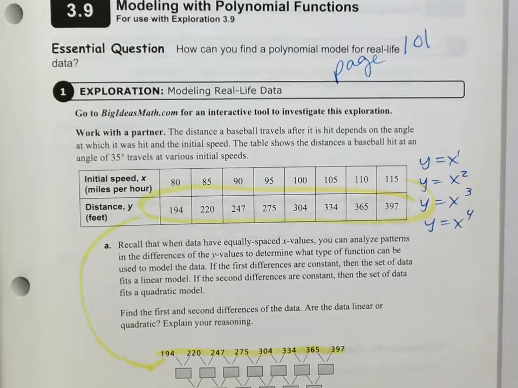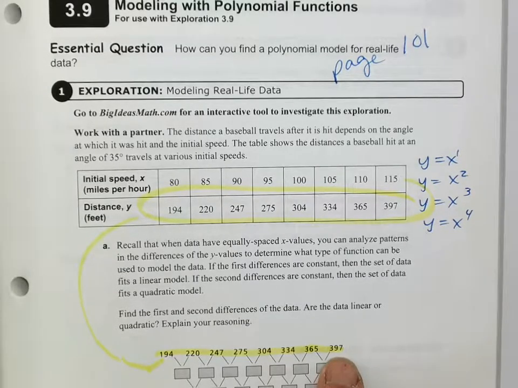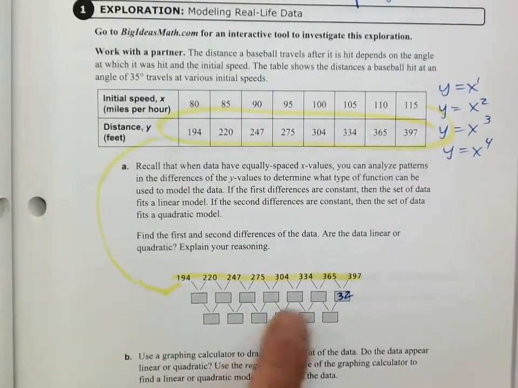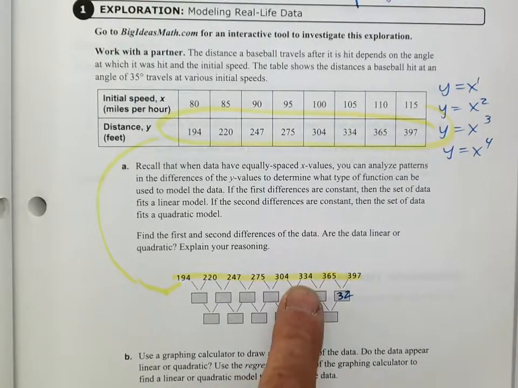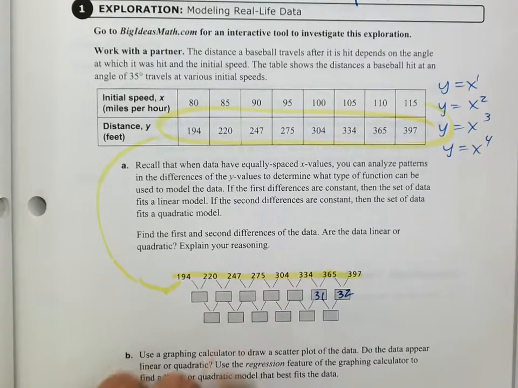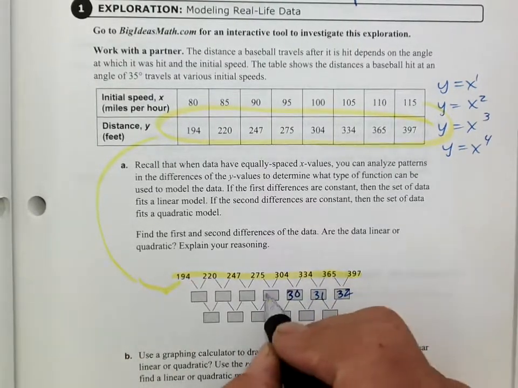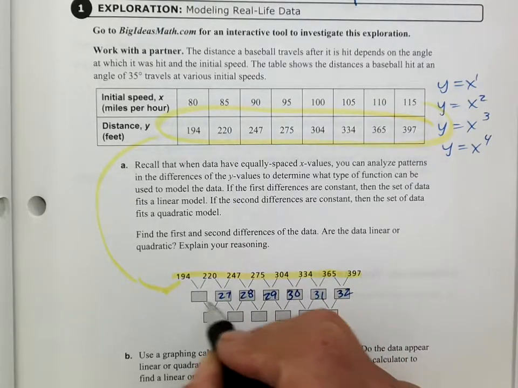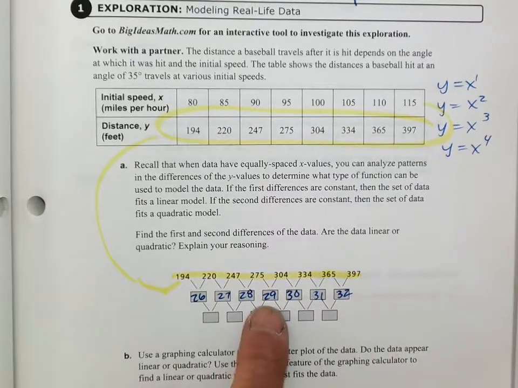Getting my calculator, I'm just going to subtract 397 minus 365. I get an answer of 32. 365 minus 334, I get an answer of 31. 334 minus 304, and I get 30. Probably 29, probably 28, probably 27. And I can double check.